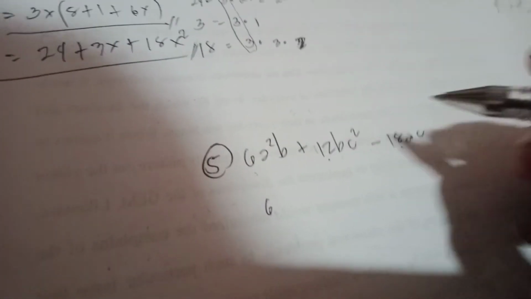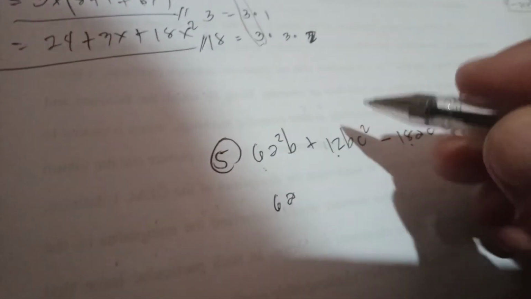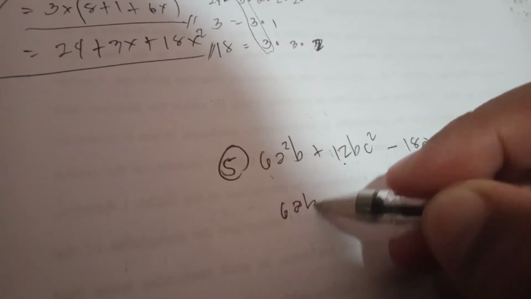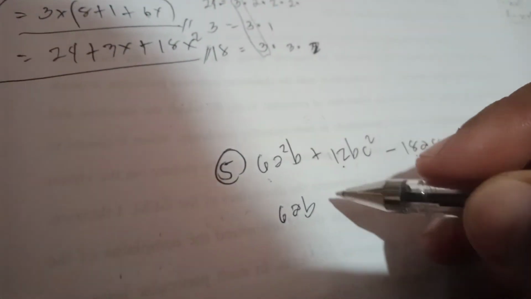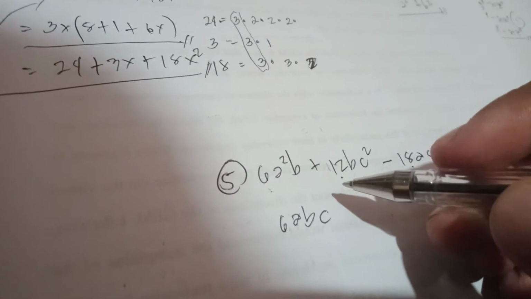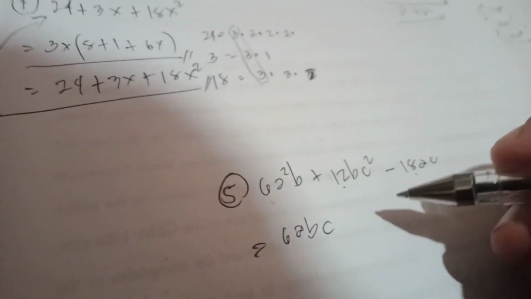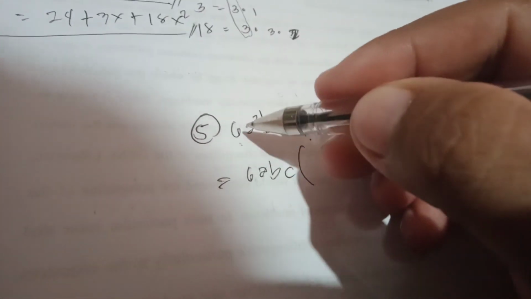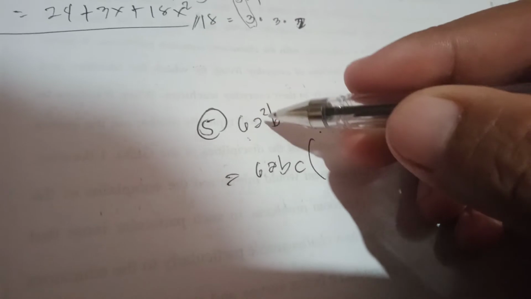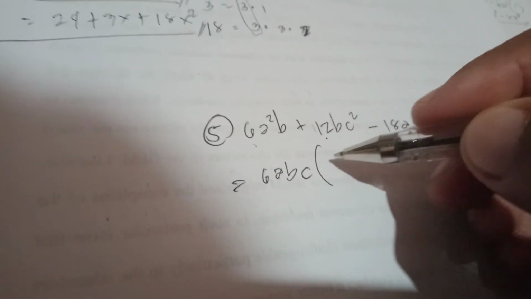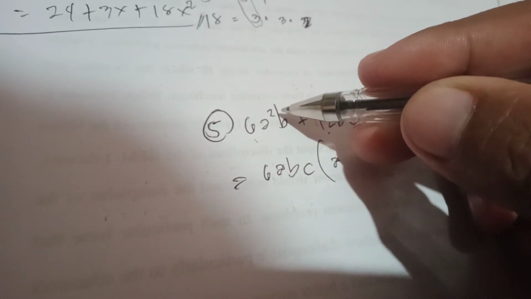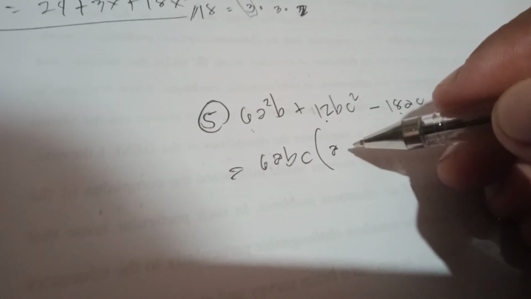So for a, we have a here. For b, it's b. And for c, it's c. Well, let's divide. 6 divided by 6 is 1. a^2 divided by a is a. b divided by b is none. So there's no c here.